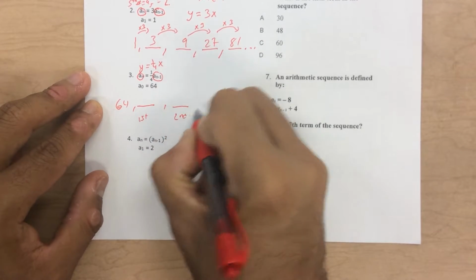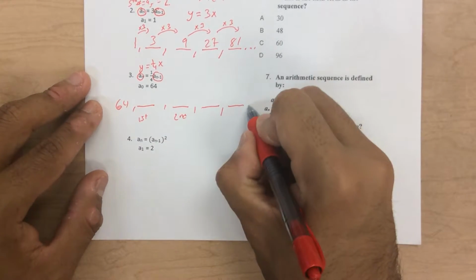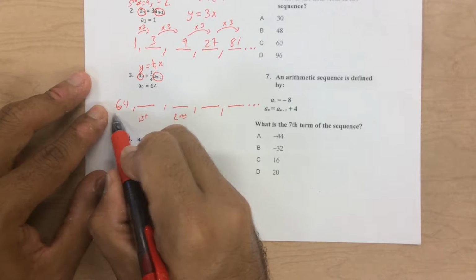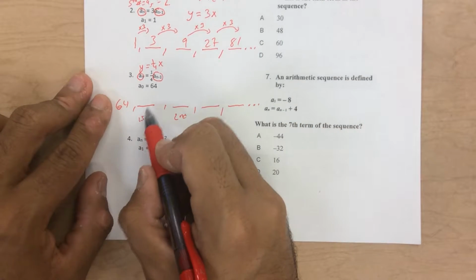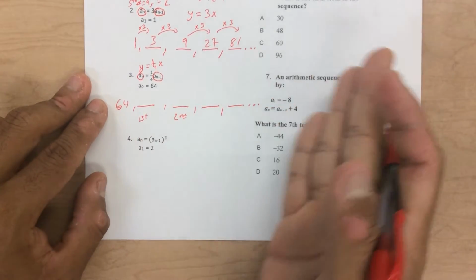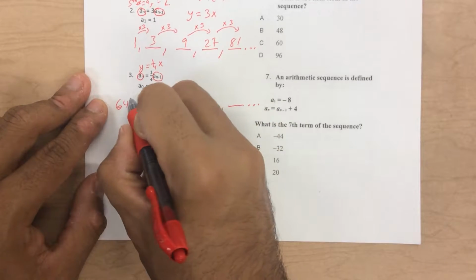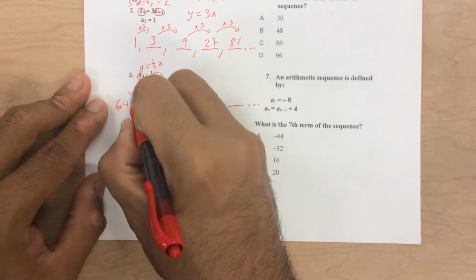Second, third, fourth, and so on, okay? This is the 0. That doesn't count as the first because the first has to say a sub 1. So this one, they give you the number before the first term in the sequence. But we can still do it the same way, okay?